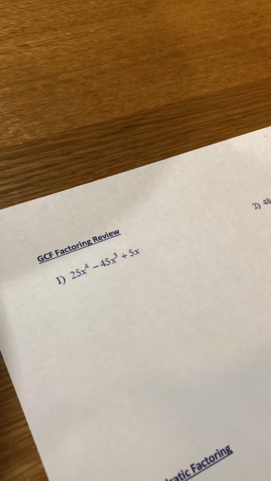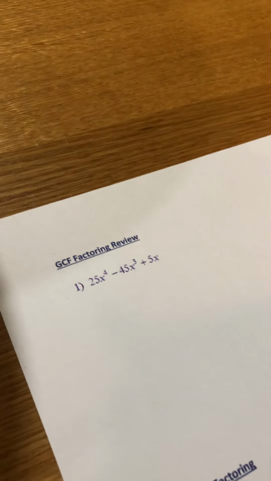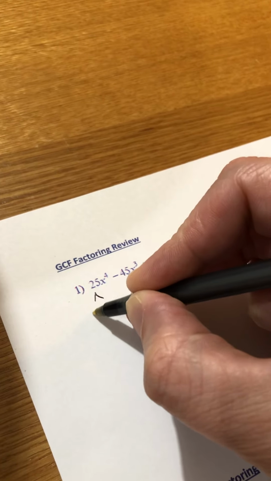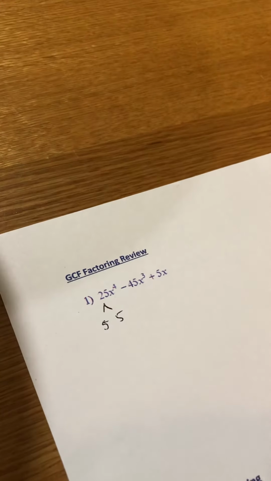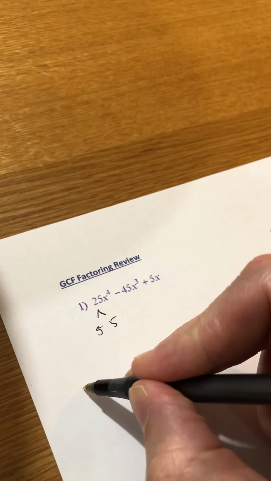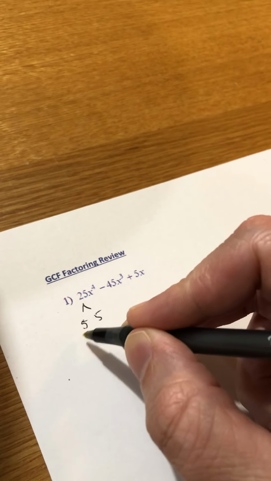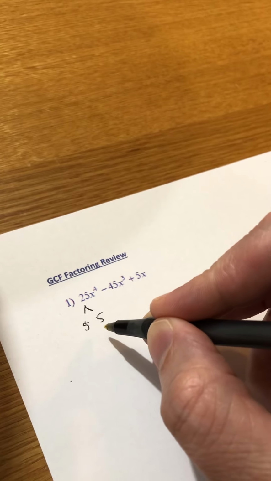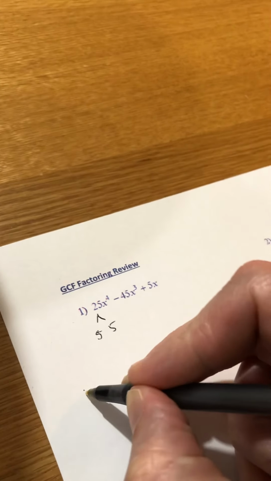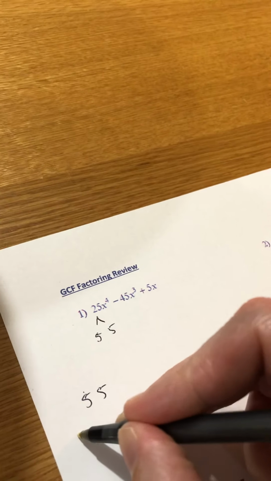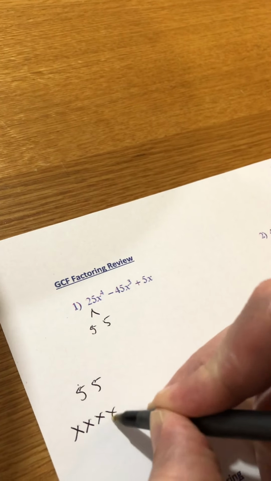So GCF factoring, remember we have to make our factor trees. We ask ourselves, how do we multiply to get 25? Well, in this case, 25 is 5 times 5. For this term, we go until we hit prime numbers. Since 5 can only be broken down into 1 and 5, I know that I'm done with that tree. So my two factors are 5 and 5, and then I look at my variables, and I have 4 x's, so I write out 4 x's.